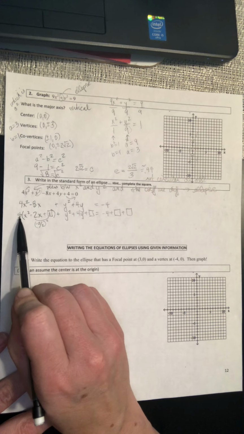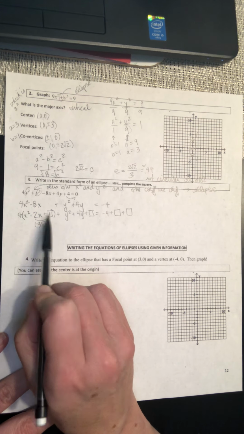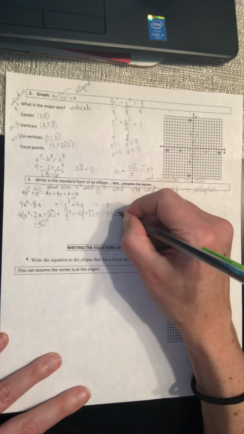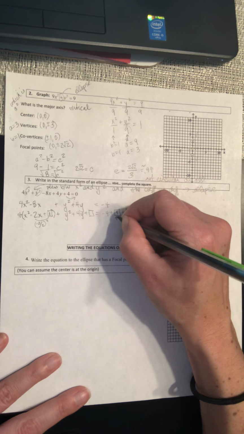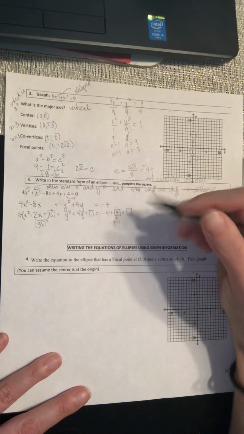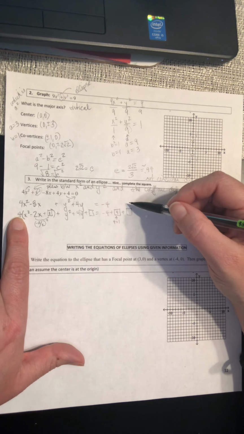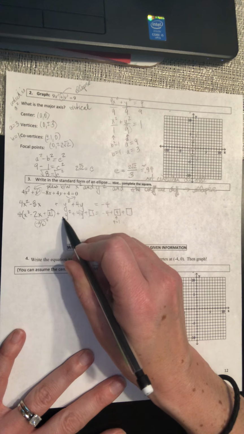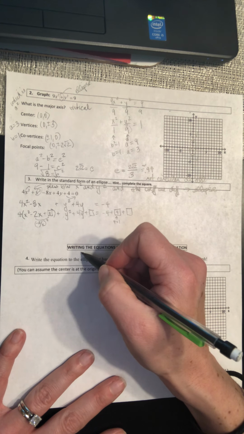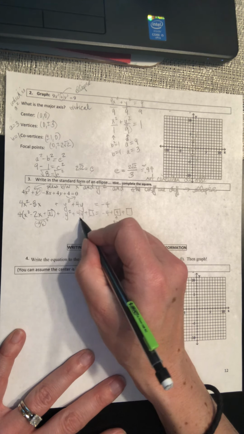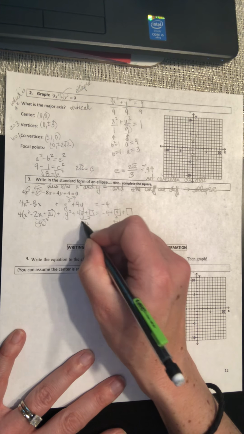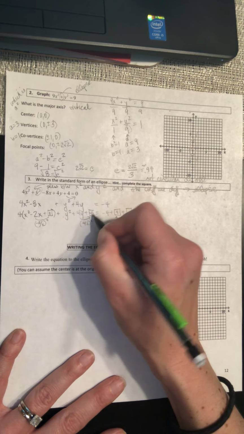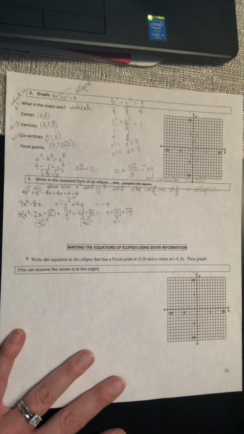But remember, there's a 4 outside here. So to balance the equation, I've got to add 4 to this side because of the 4 times 1, okay? The coefficient outside there. Then this is just regular completing the square because there's no factored out leading coefficient. So this is just half of 4 squared, right? So that's going to be a 4 and another 4 over here.